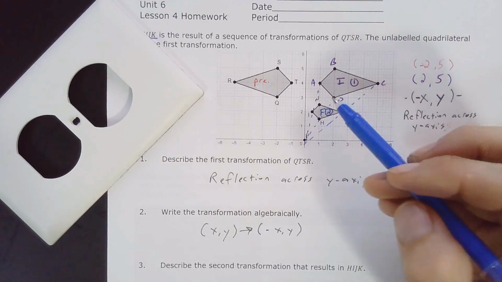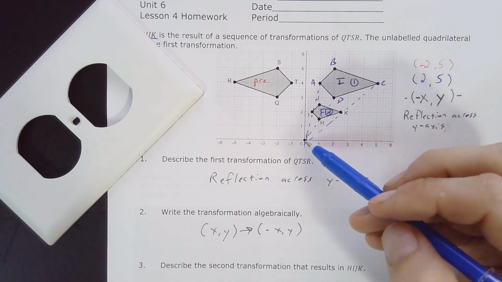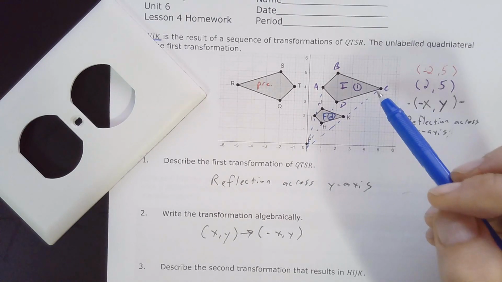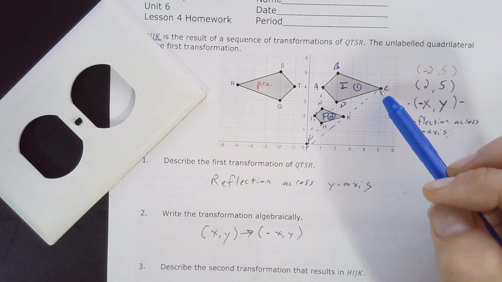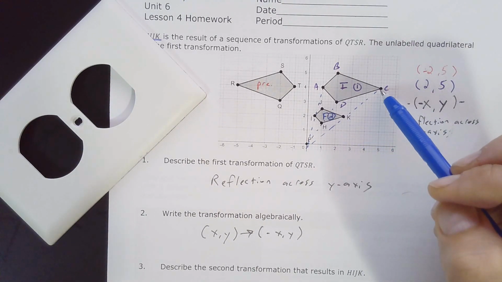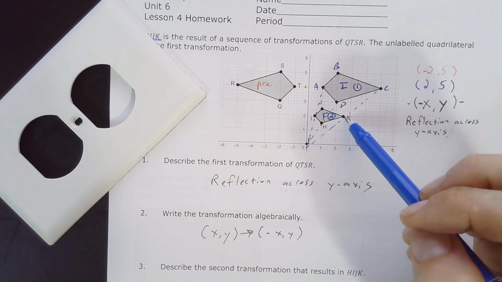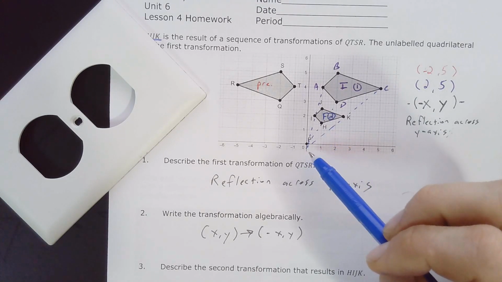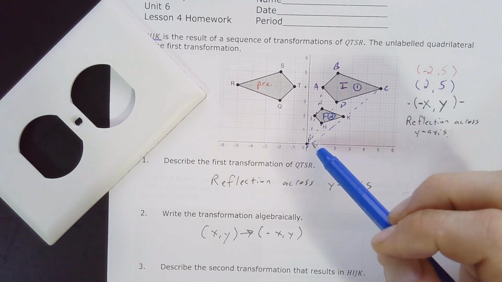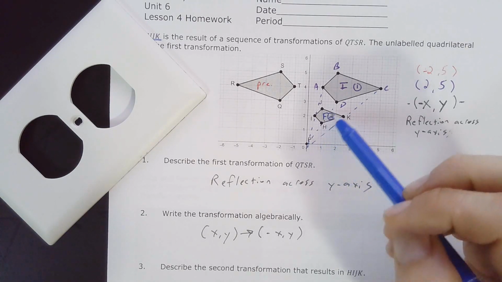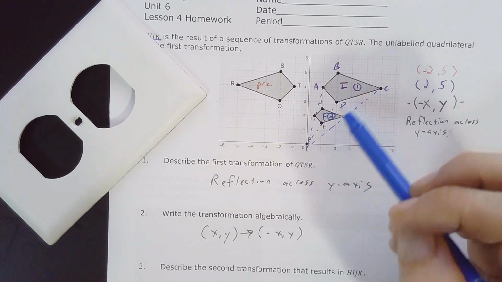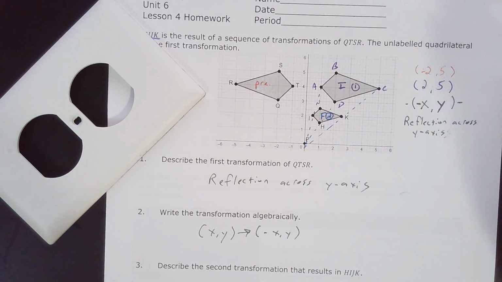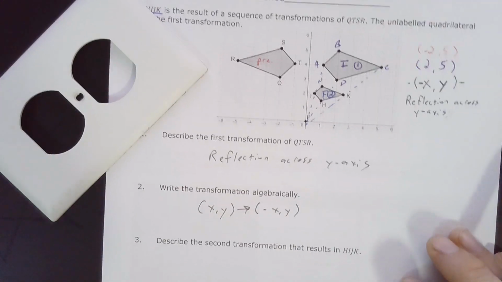So I could figure out the distance between here and here. I could pick any two of the point pairs. I could do K and C, and figure out the distance between here and here and here and here, or here and here and here and here, and compare this distance divided by this distance. It got bigger and it got smaller, so my scale factor is going to be less than 1 because it's a shrink.